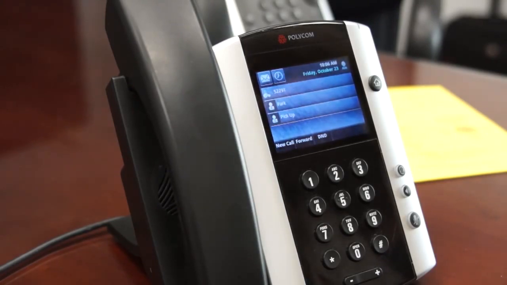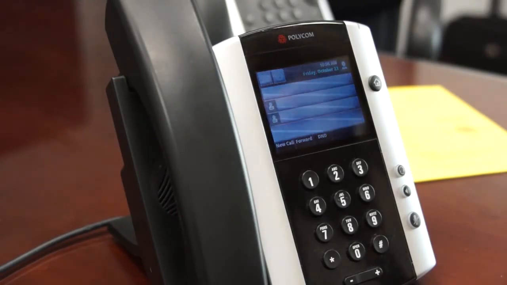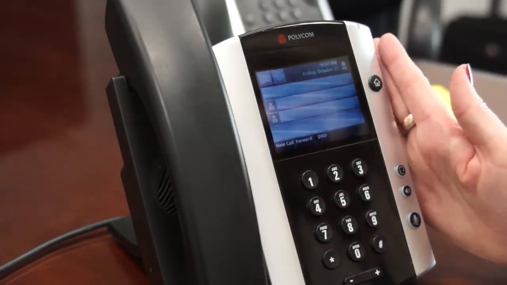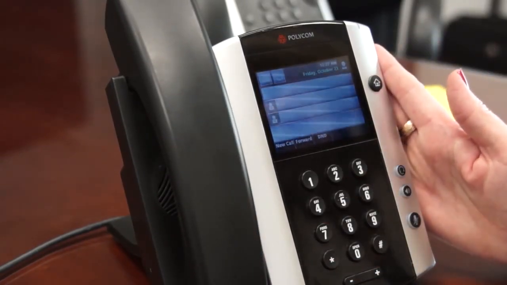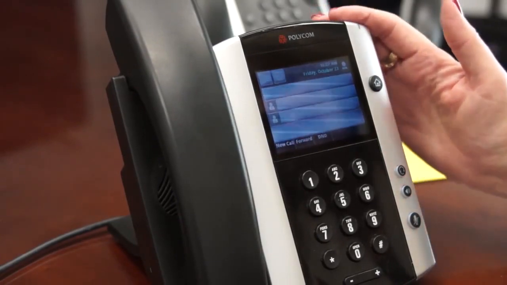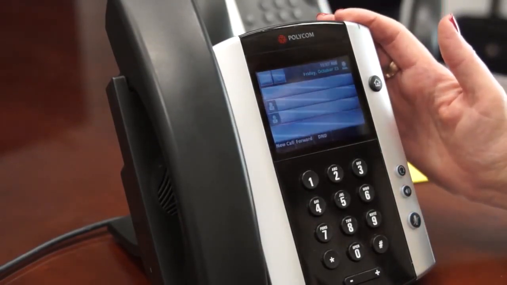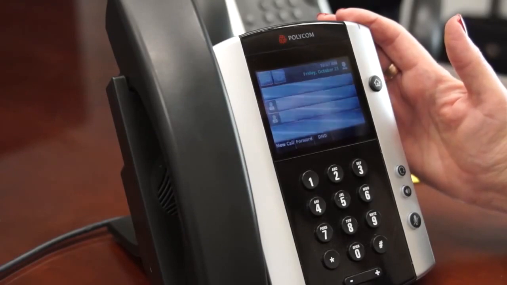The tutorial today also applies to the Polycom VVX600. Both phones are primarily the same with one exception. The VVX600 has a little bit wider phone versus the 500, but today we'll just do the demonstration on the 500, but it will apply to the 600 as well.